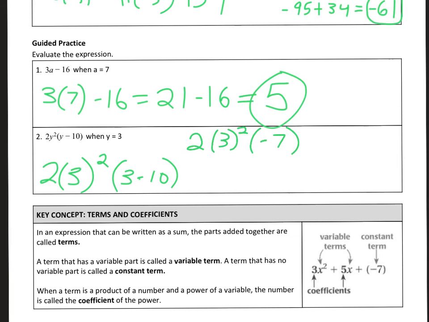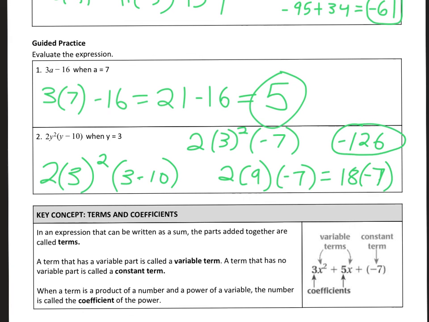From there, I would do the exponent. I would evaluate that power. 2 times 9 times negative 7. And from there, 2 times 9 is 18. This is going to be a little weird looking at the end. 18 times negative 7. I can use a calculator for that. A lot of these expressions that we're going to evaluate later on are going to be using bigger numbers. So we can use calculators on that. Don't feel like you can't use a calculator on stuff like this. This becomes negative 126, and that is evaluated.